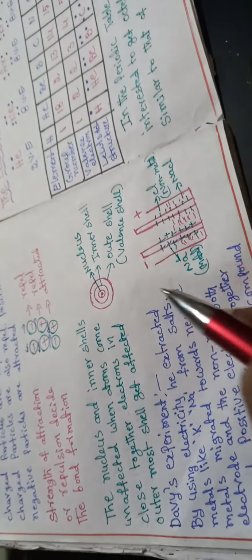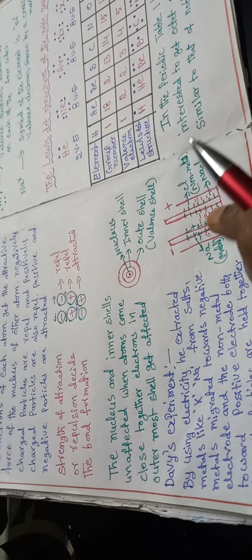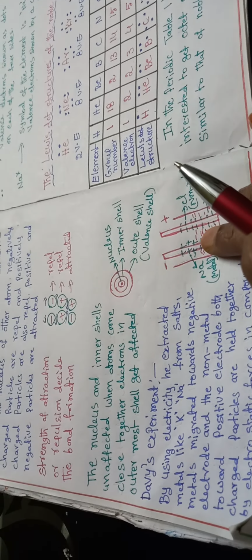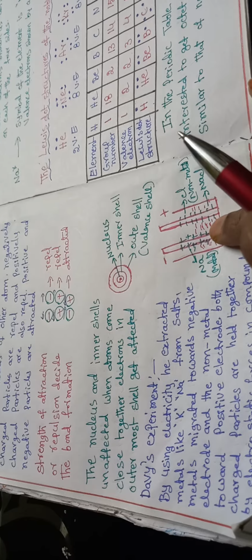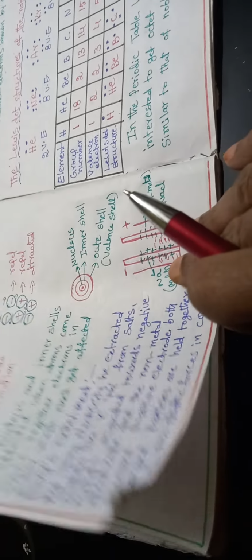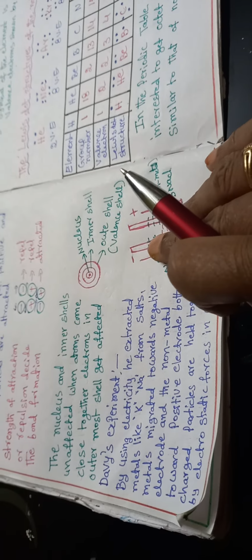In the beaker, sodium chloride solution is taken, and a negative electrode and a positive electrode are kept inside. When we send electricity, we observe that sodium is a metal, so the sodium particles migrate towards the negative electrode.